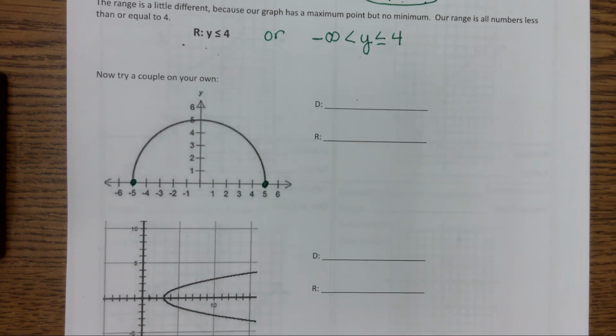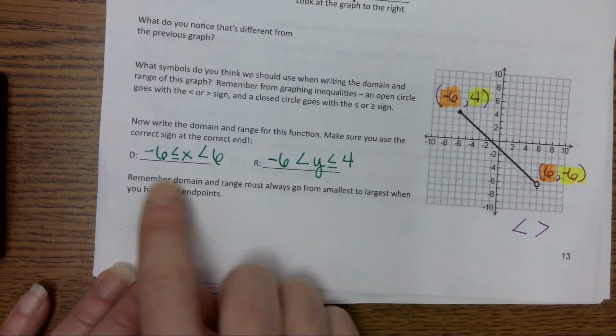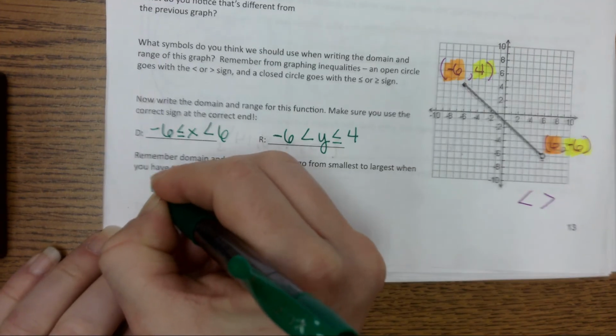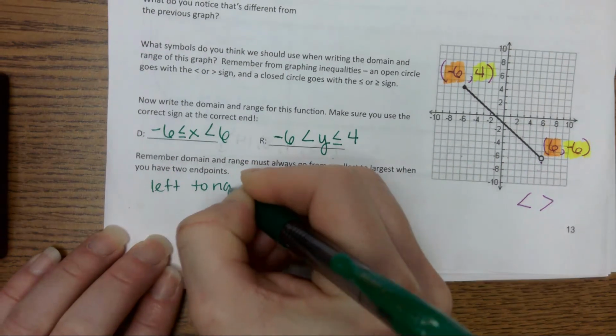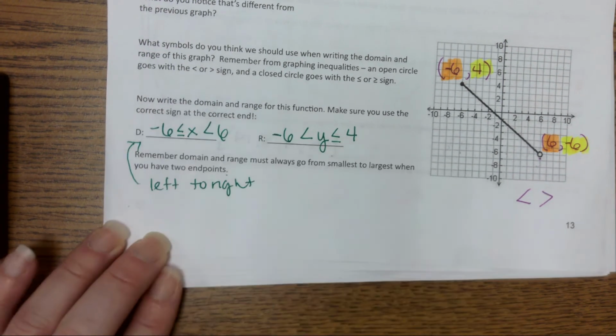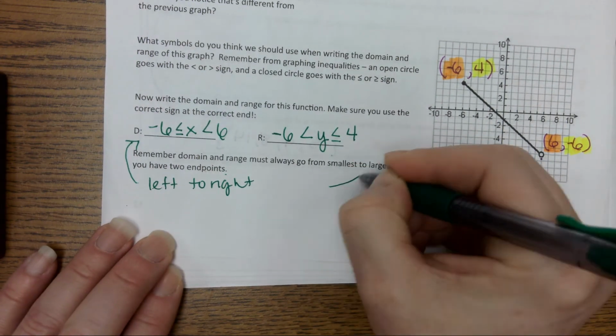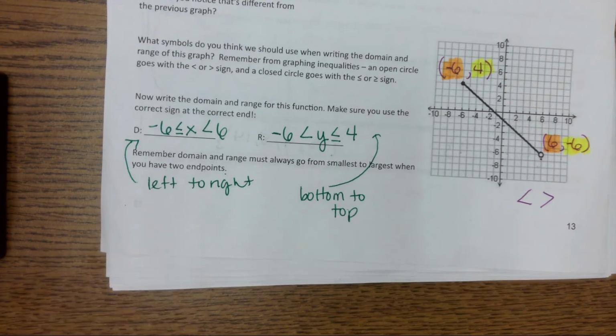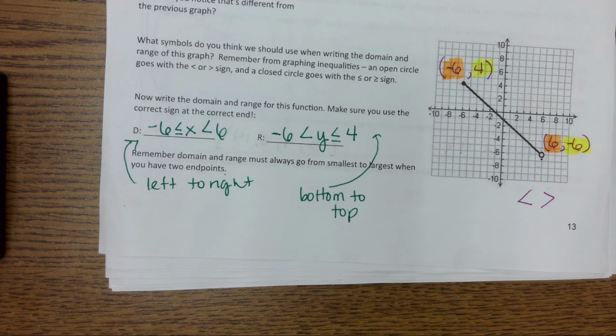Wait, so for the range, the lowest one goes first, but for the domain, the highest one goes first? No, that's what you did on this one. So domain is left to right. It's different, okay? So you have to kind of put different hats on. And range is bottom to top. Okay, that makes sense. Those are good questions, because I looked at different ordered pairs for a different thing.